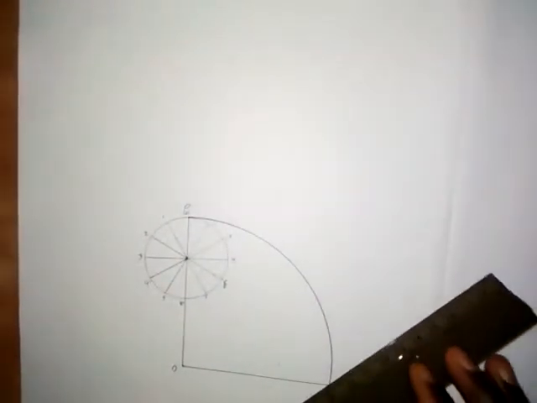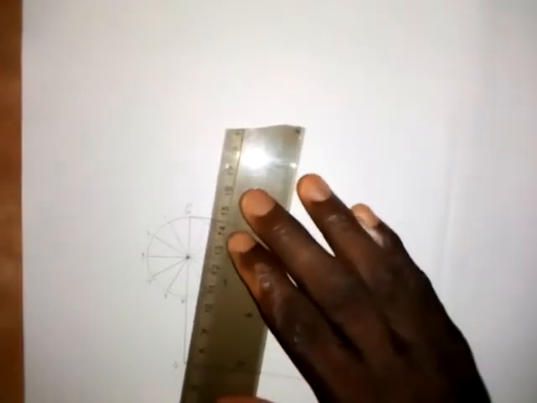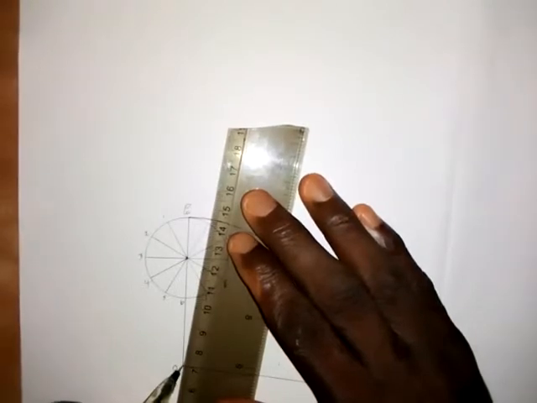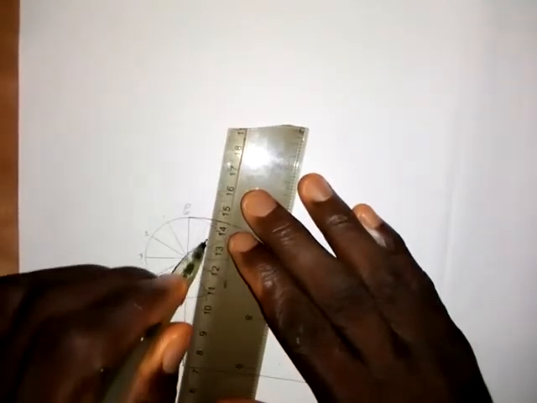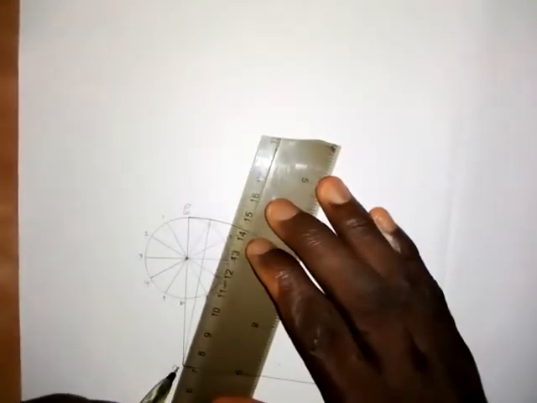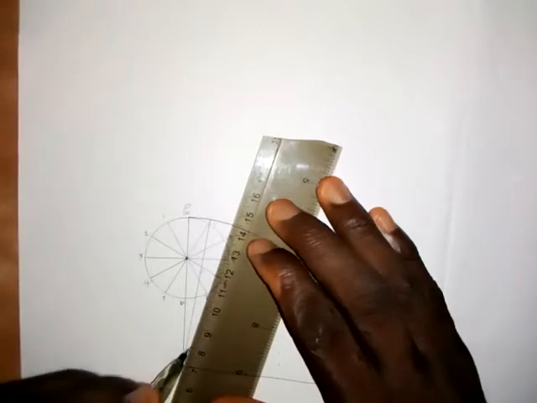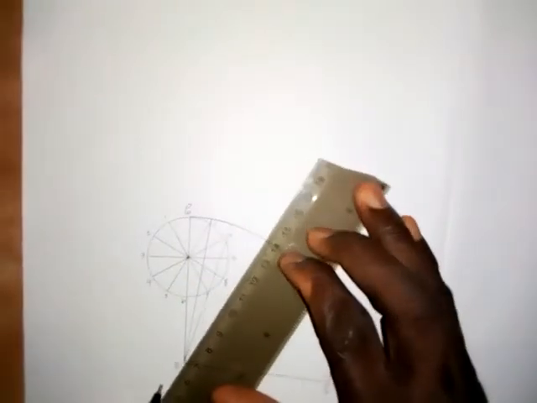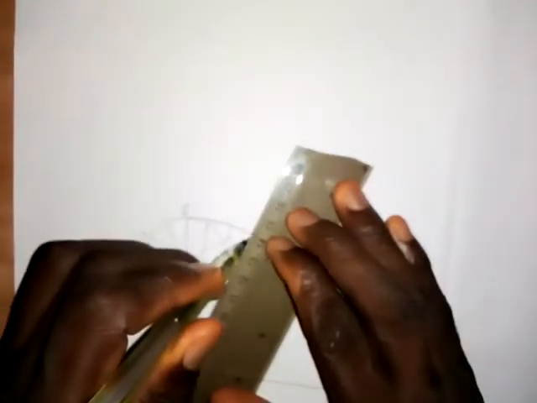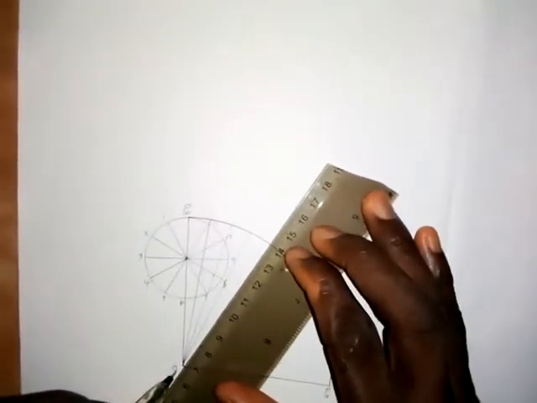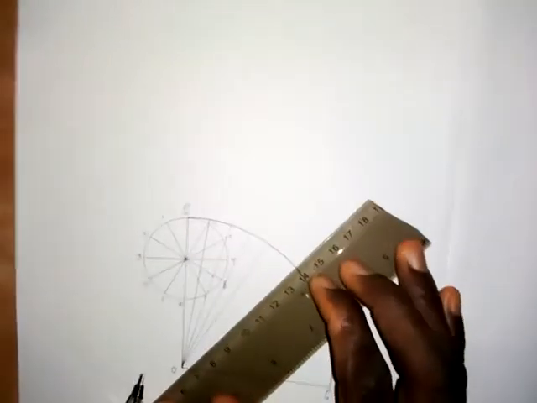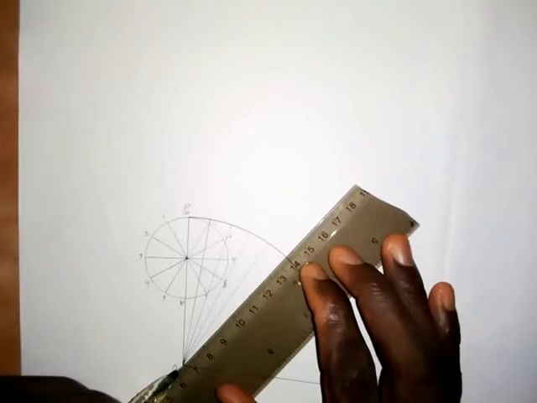So the next thing I'm going to do is that I will join point O to each of the points. So I'm going to do it here. So this goes like this. So draw the line. When it meets the arc of the base circle, you stop it there.